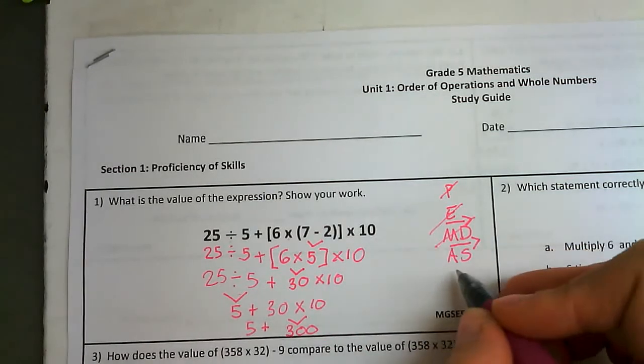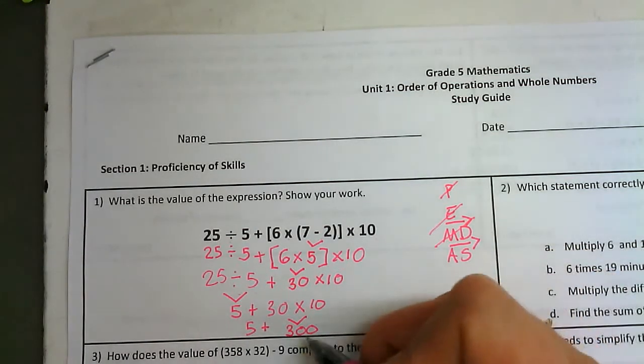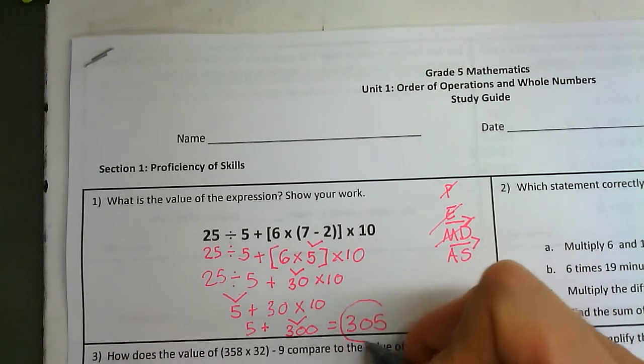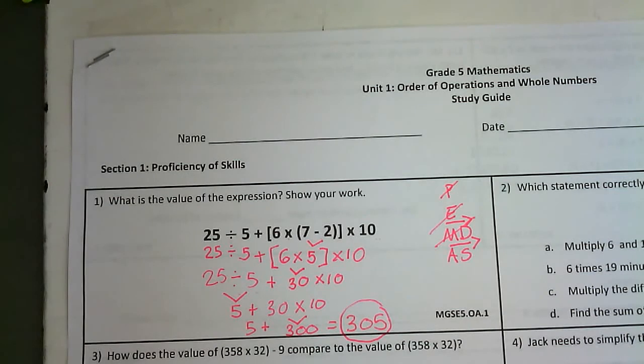No more multiplication and division, so now I'm on to addition and subtraction. 300 plus 5 equals 305, and I circle it to show my answer. All right, so that's how we would solve problem number 1.